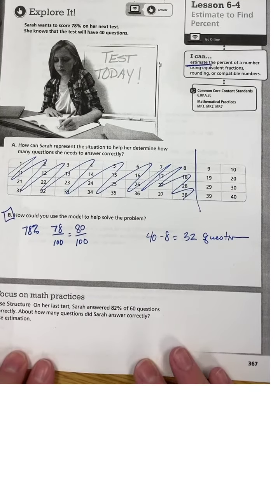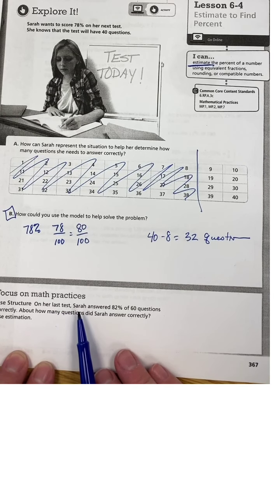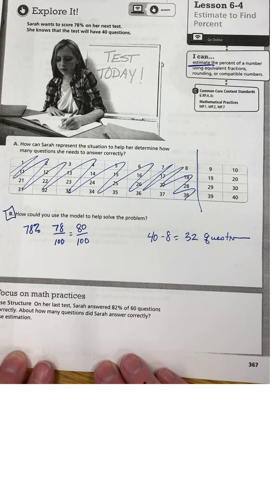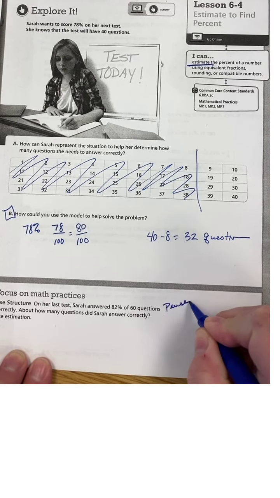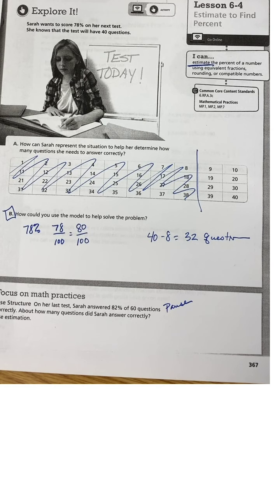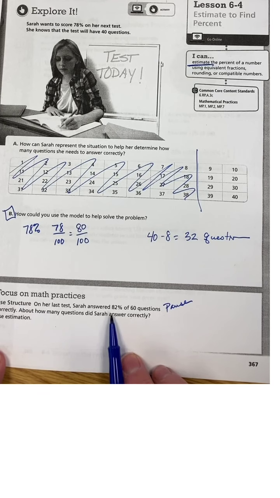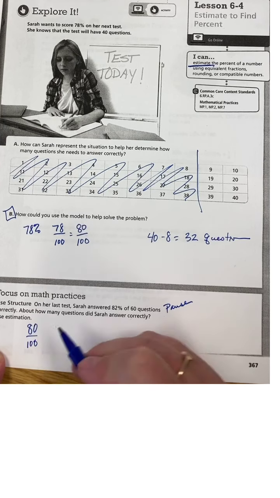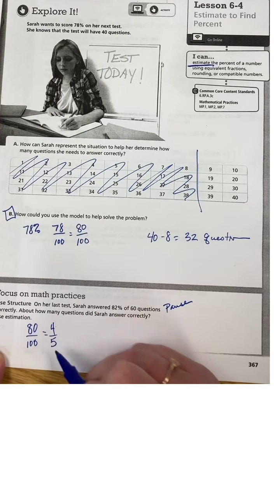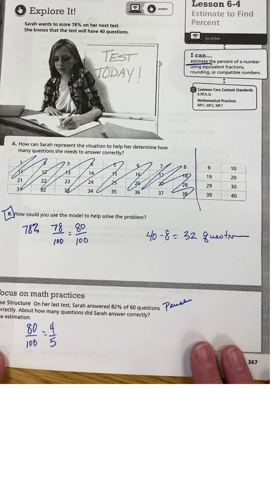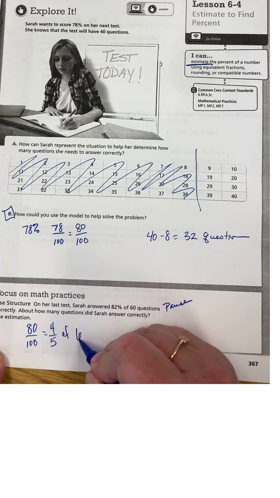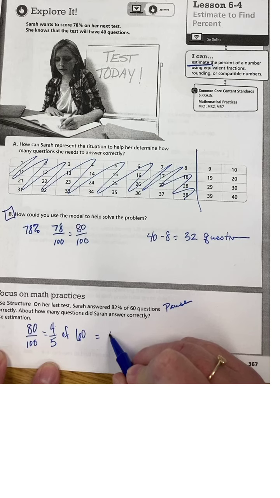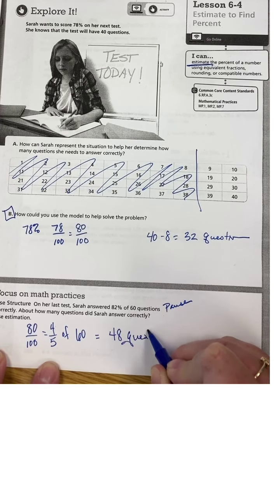Okay? If on her last test, Sarah answered 82% of 60 questions, how could you answer that one? Let's pause and take a look at that. So 82% again is about 80 over 100. And we know we could even use our reduction, so 4/5. So 4/5 of 60, we know that we could multiply that and we would get 48 questions.